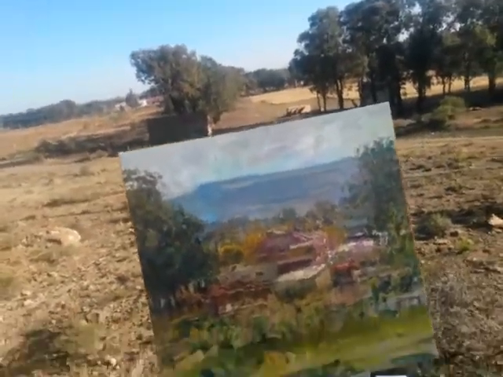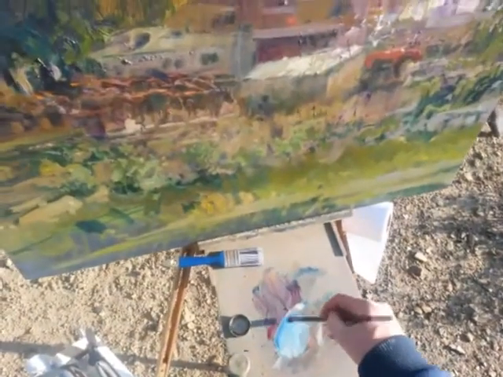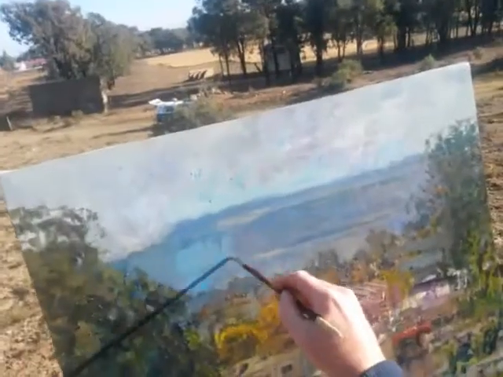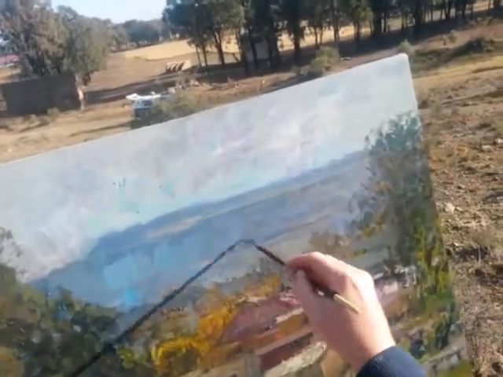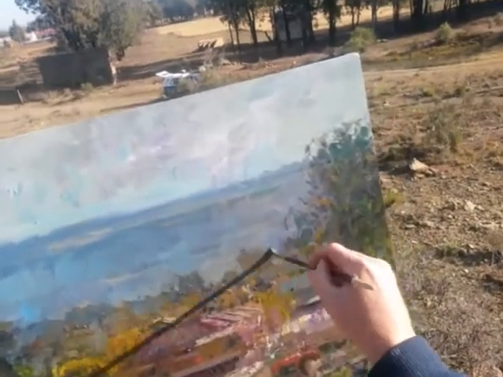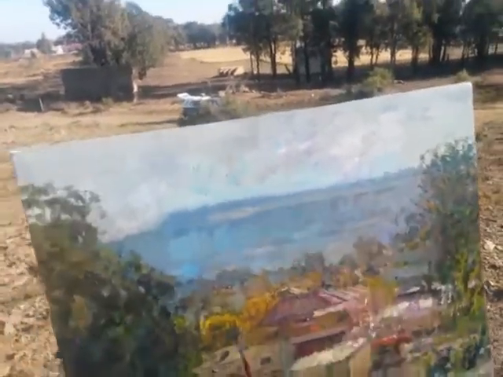See that? This creates more depth. So as things move towards the background, they do get lighter. But it's still a glaze. Can you see? It's still a glaze. I'm not killing my detail underneath.